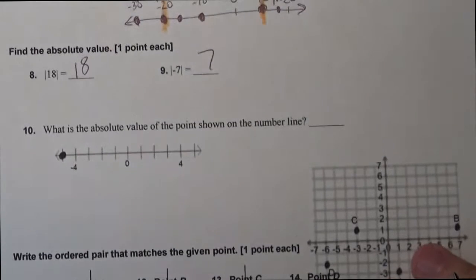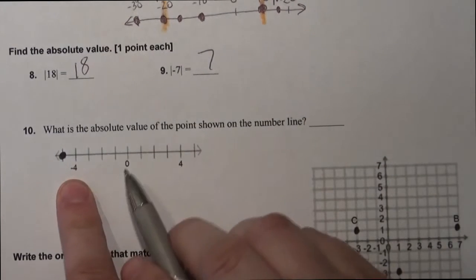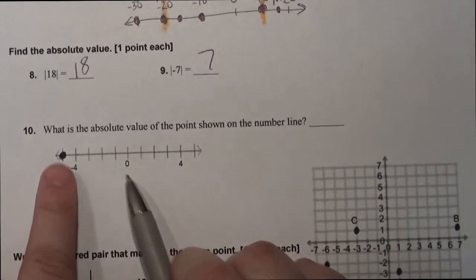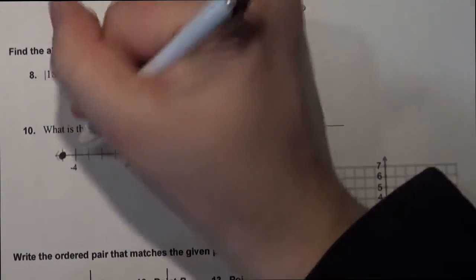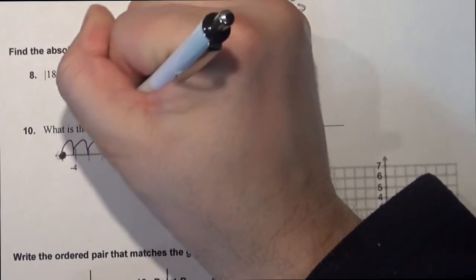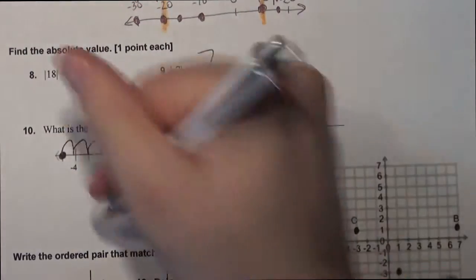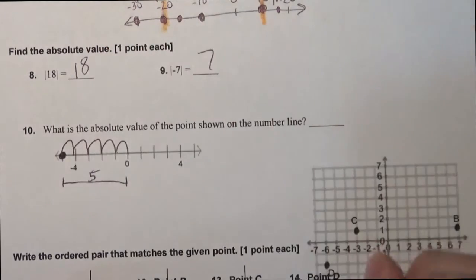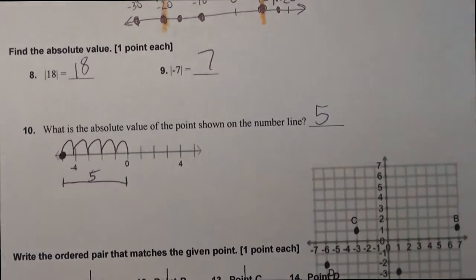Take a look at number 10. It gives me a nice number line here, and it says, what's the absolute value of the point shown on the number line? Well, the absolute value is always going to be the distance, or the number of spaces, from the point to 0. So I could literally just go 1, 2, 3, 4, 5, and count the spaces. The distance here is 5 units. So the absolute value of that distance is 5. Now, I wouldn't say negative 5 because absolute value is always positive.